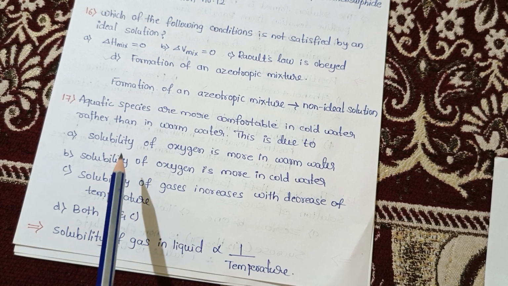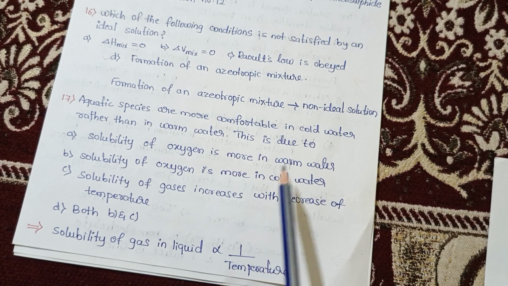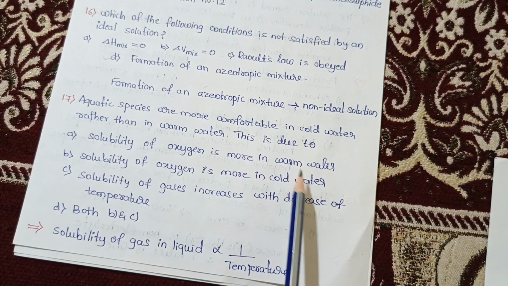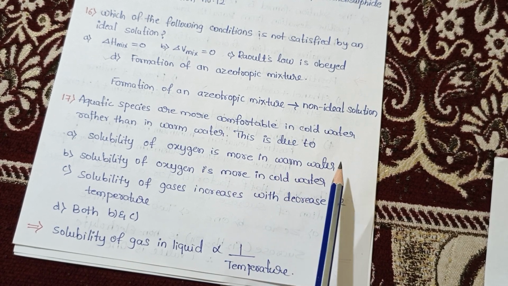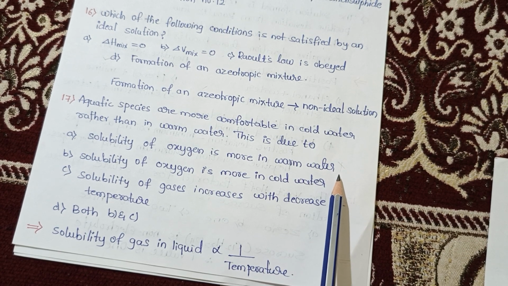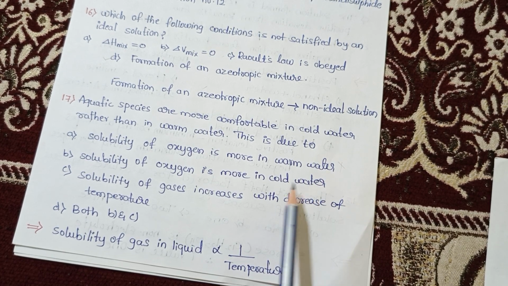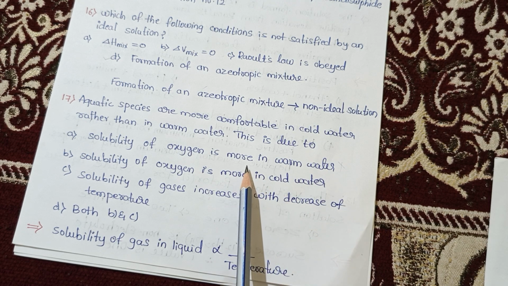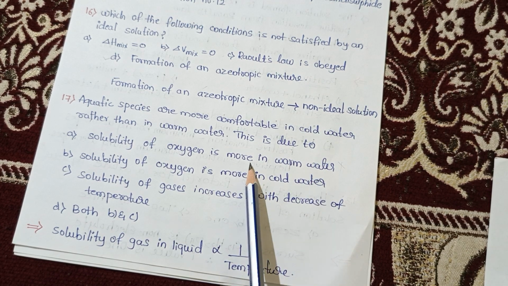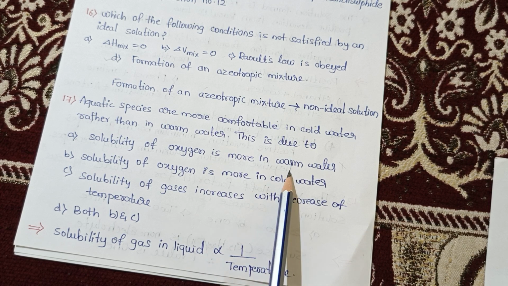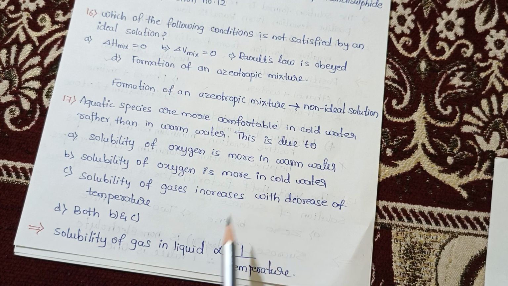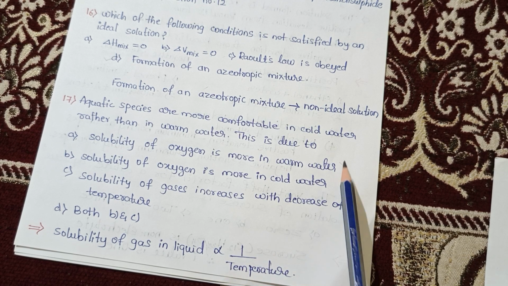The first option says the solubility of oxygen is more in warm water. It is highly impossible. See, if you put a fish in hot water, it will die. Why is it? When the temperature increases, the solubility of a gas in liquid decreases. To survive, oxygen is most important. If you heat the water, the oxygen level decreases, the solubility of a gas in liquid decreases. Therefore this is not the correct answer.